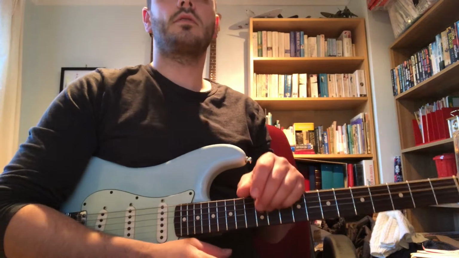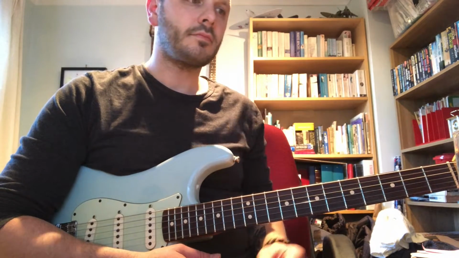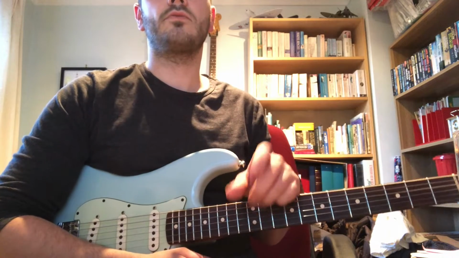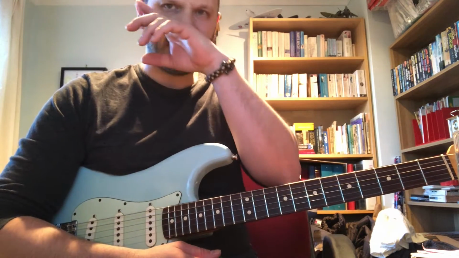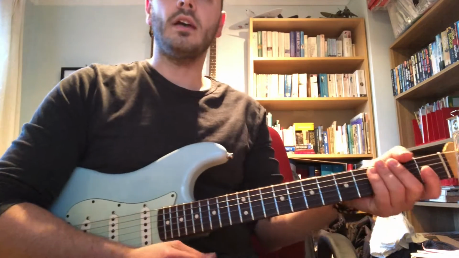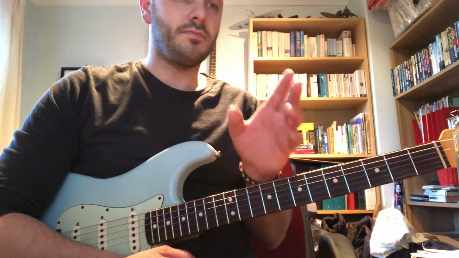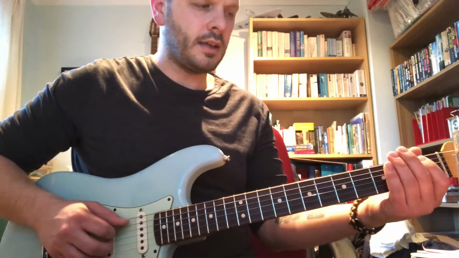So people ask me all the time about how to apply theory to your playing and how it helps you. So here's just a really practical example of that. There's a piece in one of the Rockschool books, I think it's grade 5, that someone came to me the other day for a lesson and they were asking about this line.